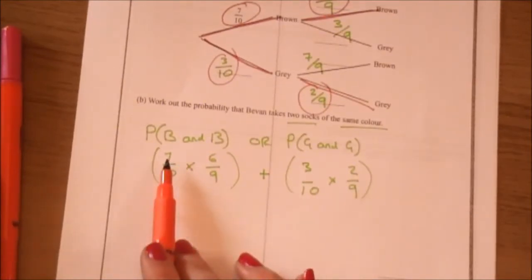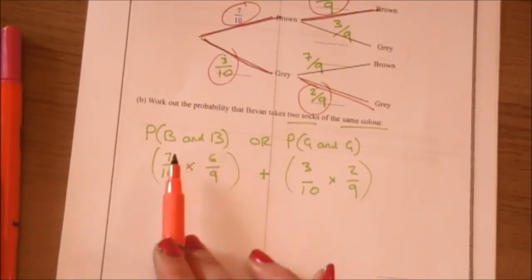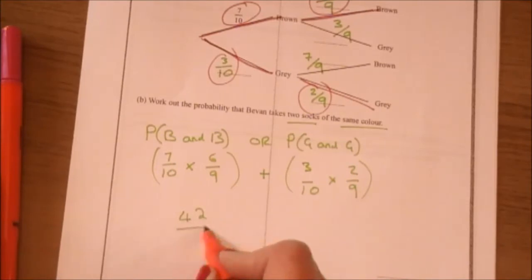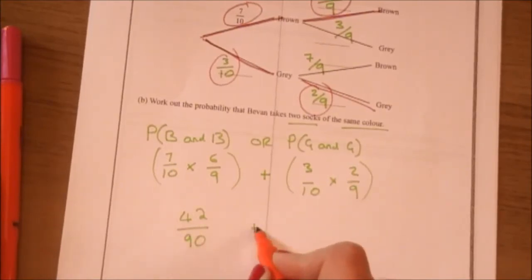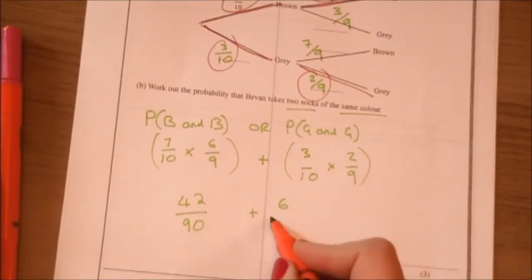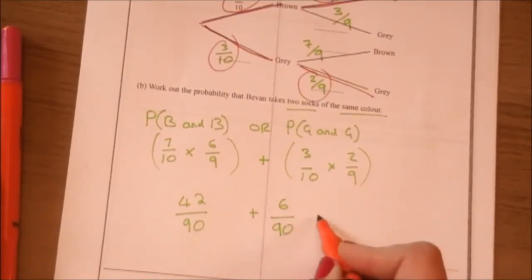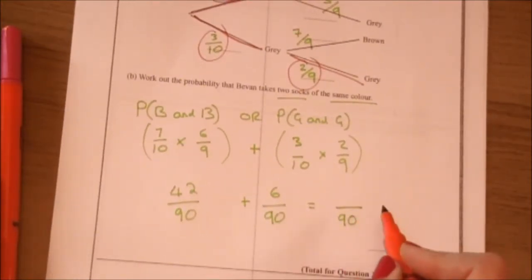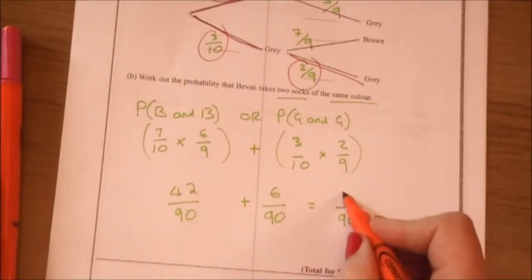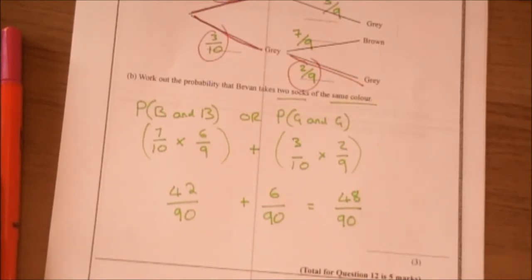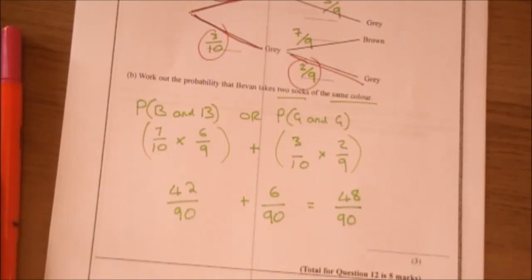So multiplying fractions, as we said before, is the nice easy one where you go straight across. So 7 6s are 42, 10 9s are 90. Add 3 times 2, which is 6. 10 times 9 is 90. Denominators are the same, so when you add them, it stays out of 90, and you end up with 42 plus 6, which is 48. So the probability of me getting 2 socks of the same colour is 48 over 90.